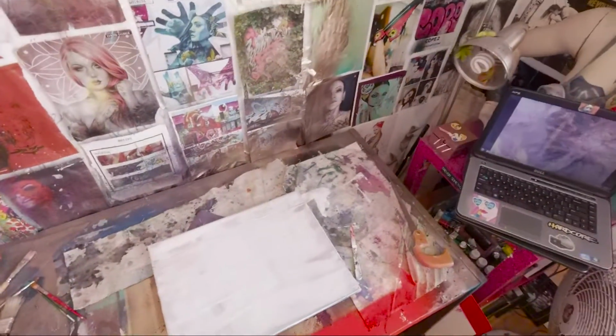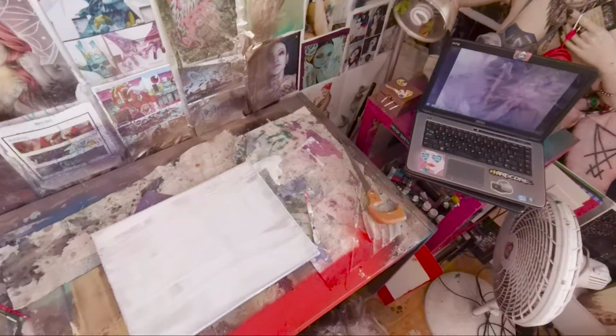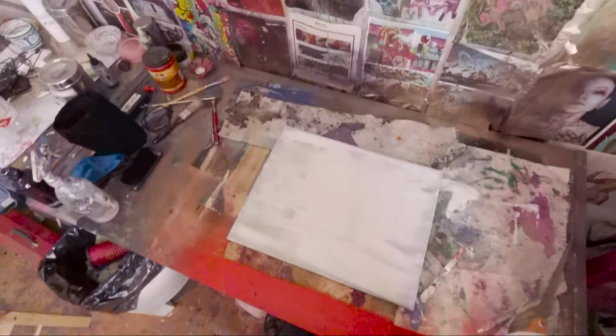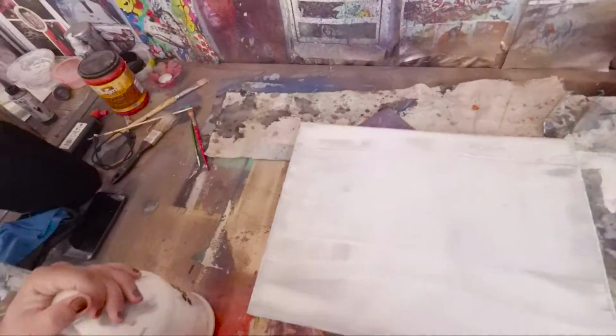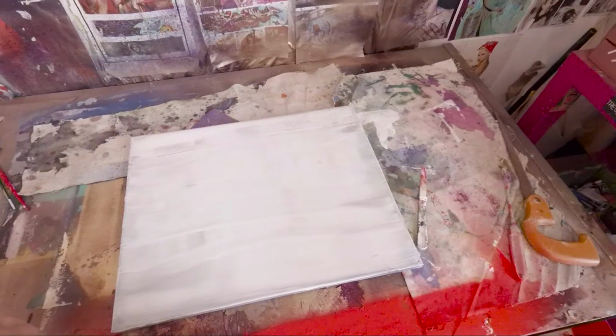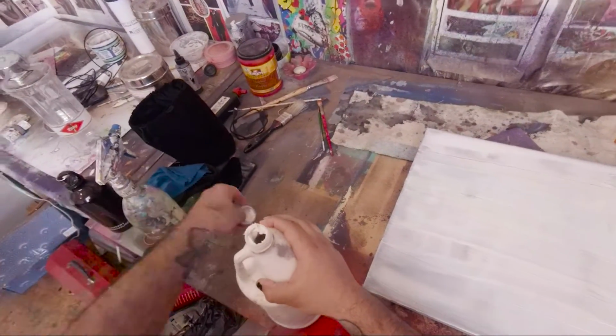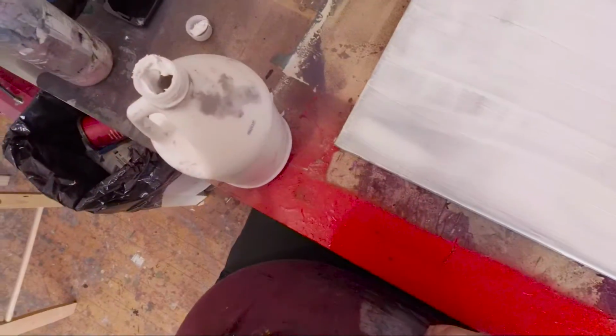Okay, so this is dry enough. I'm feeling impatient today because I wanted to do this today. So we're going to add some gesso, some physical texture on here right meow, and go from there. Alright.